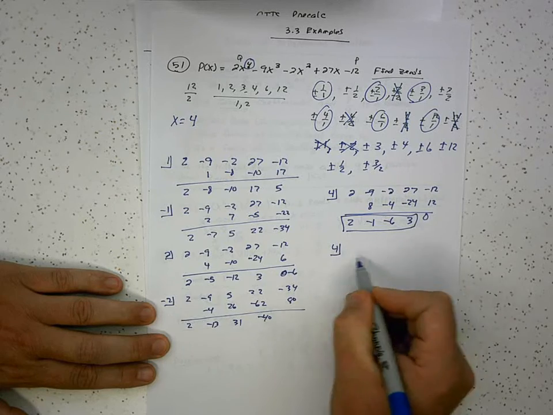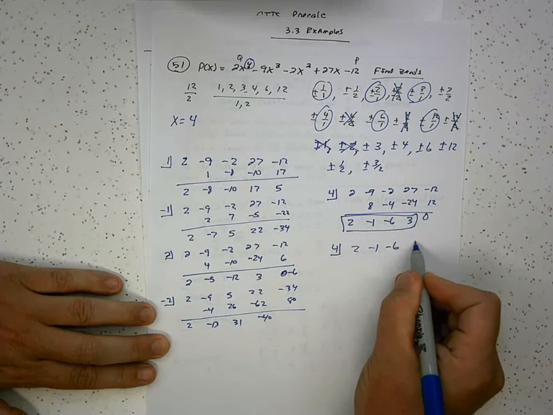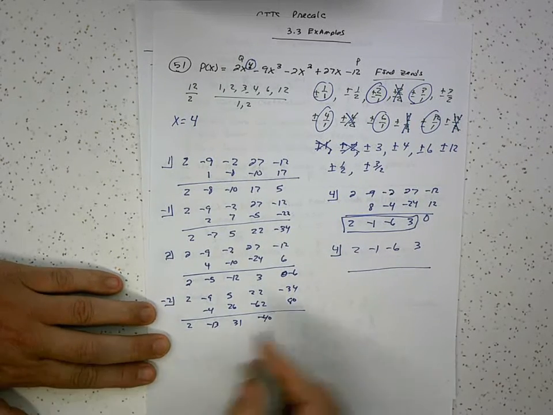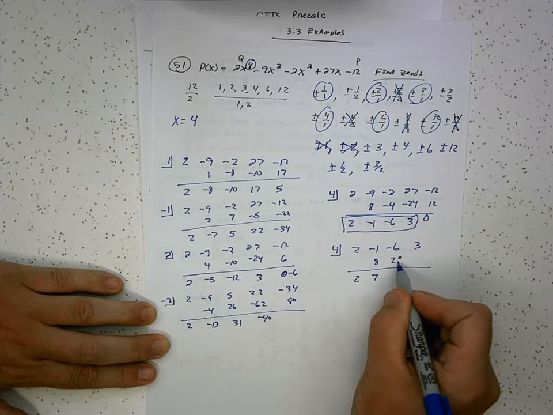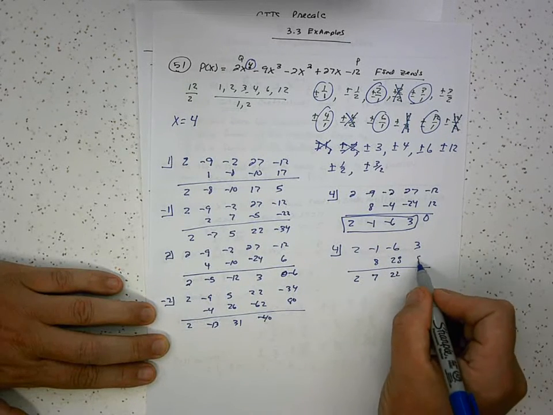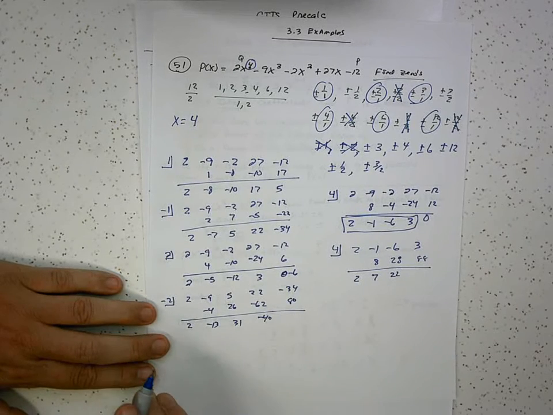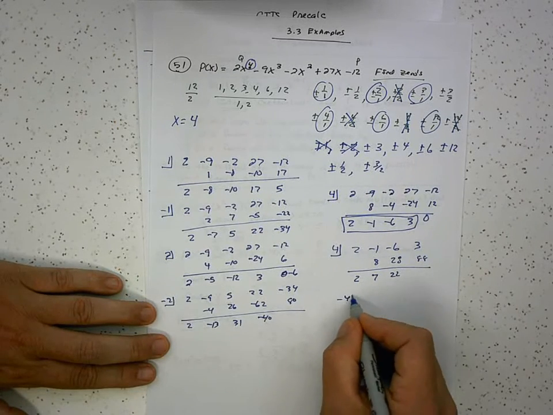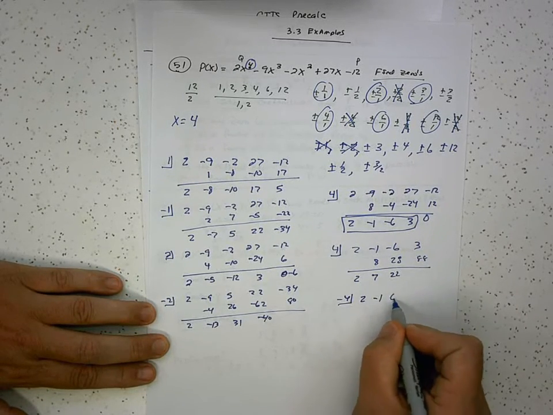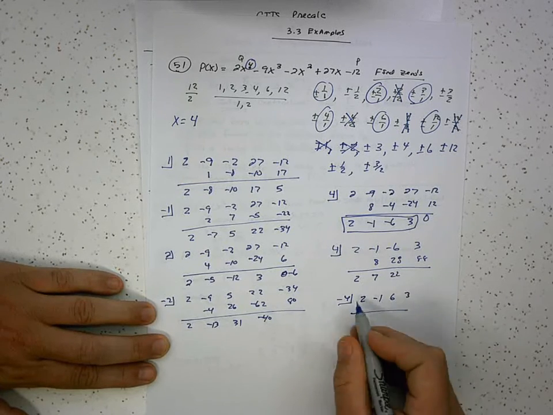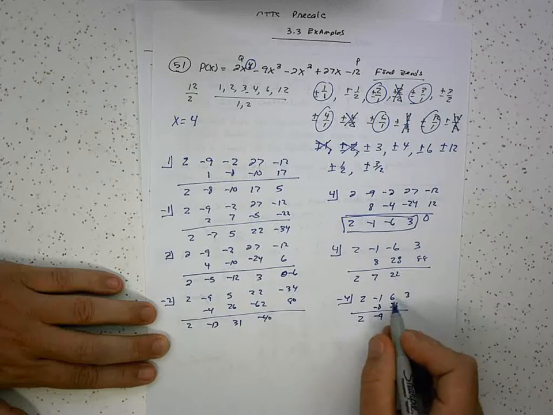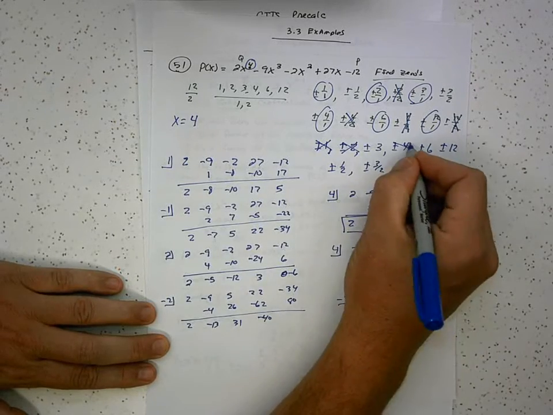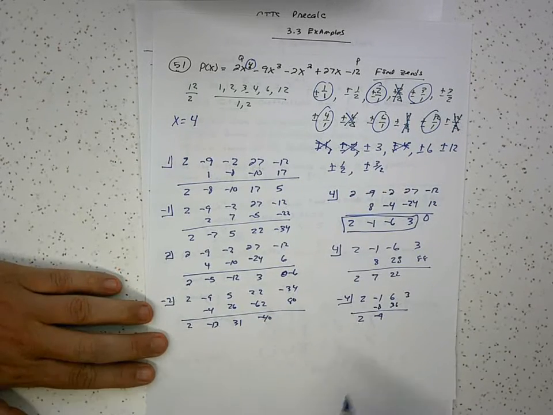Now I have to try 4 again because it might be a double root. So 2, 8, 7, 28, 22, and it's going to be too big. So I know 4 only works once. So I have to try negative 4. 2, negative 8, negative 9, 36, and it's going to get too big. So I know negative 4 is not working. So I need to try and get lucky here and see what else I might be able to use.